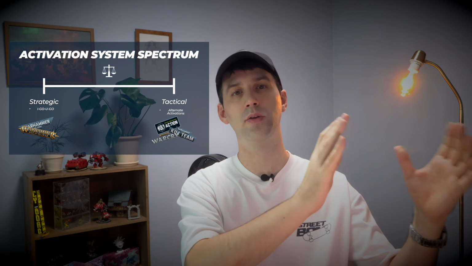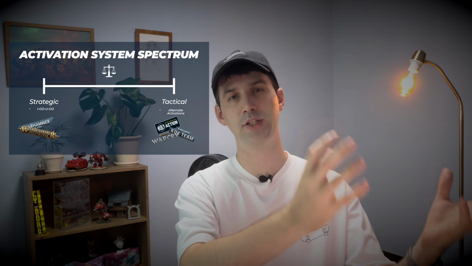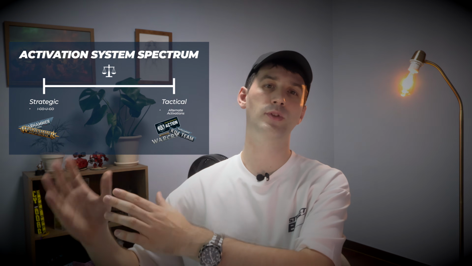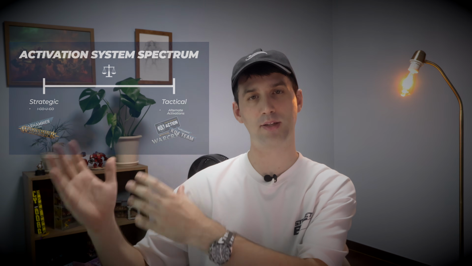There are far more activation systems than just I go, you go and alternate activation. And as well as there being many already out there in existing games, there are also an infinite amount of activation systems that could be created for new games. Every activation system has a different feel and a different pace, and they all fall onto a spectrum. The closer to pure I go, you go, the more strategic your game feels. The closer to alternate activation you go, the more tactical it feels.